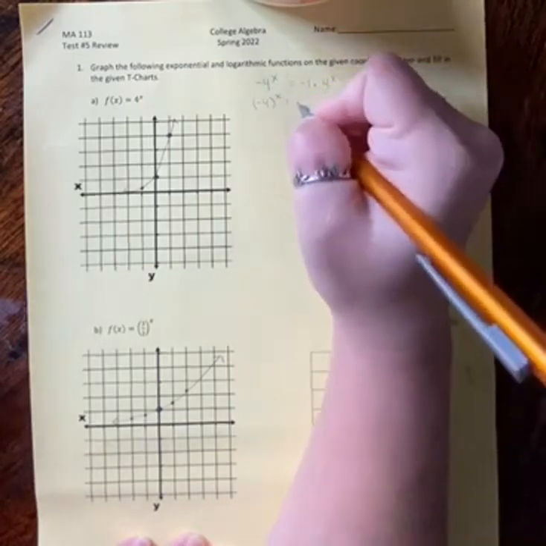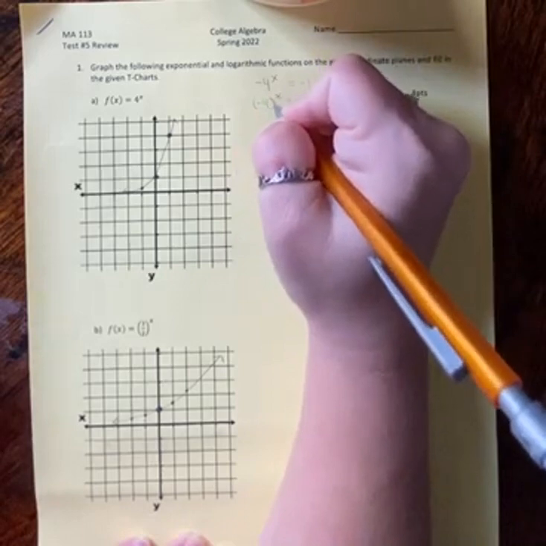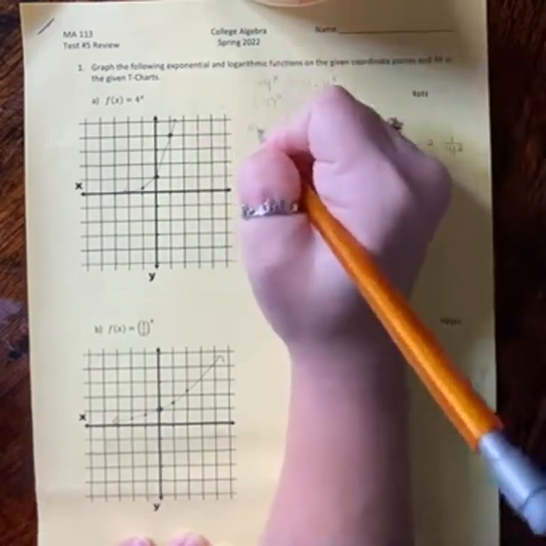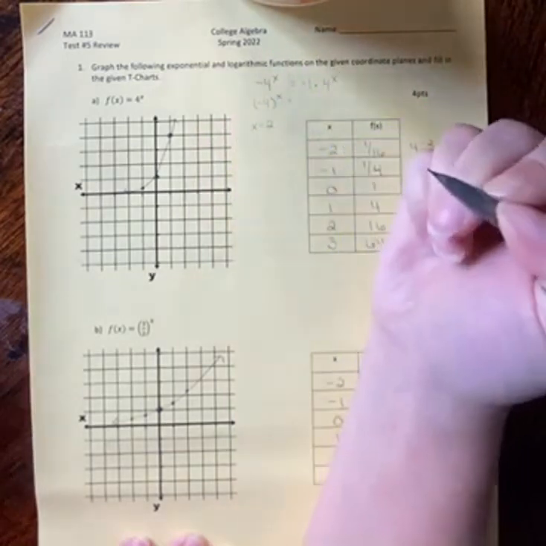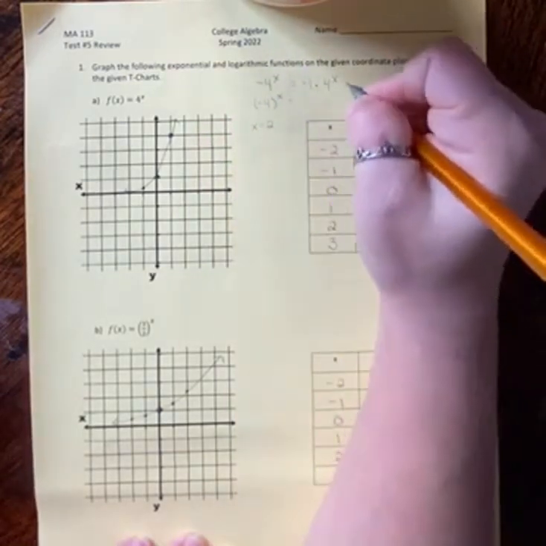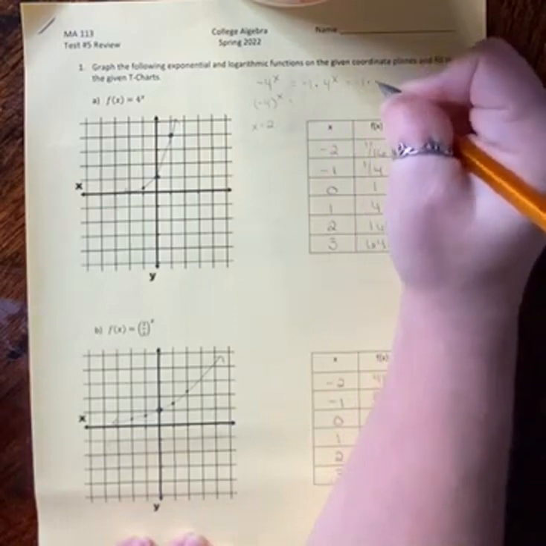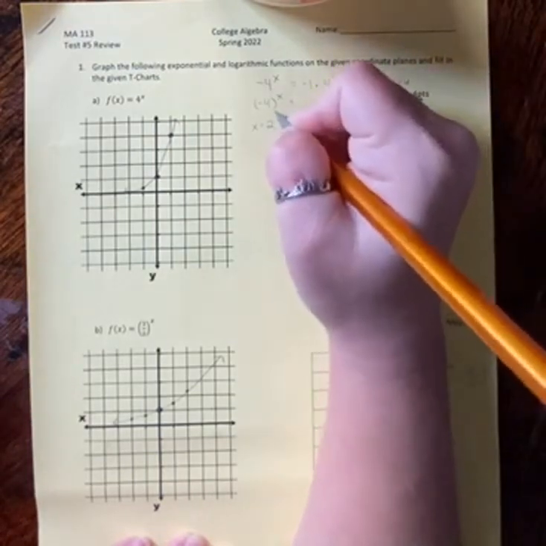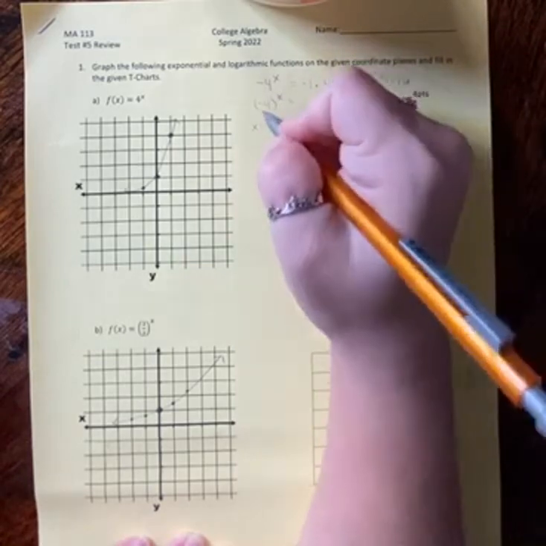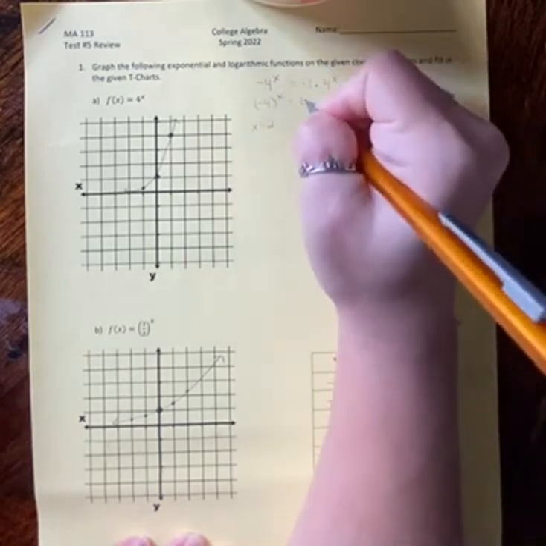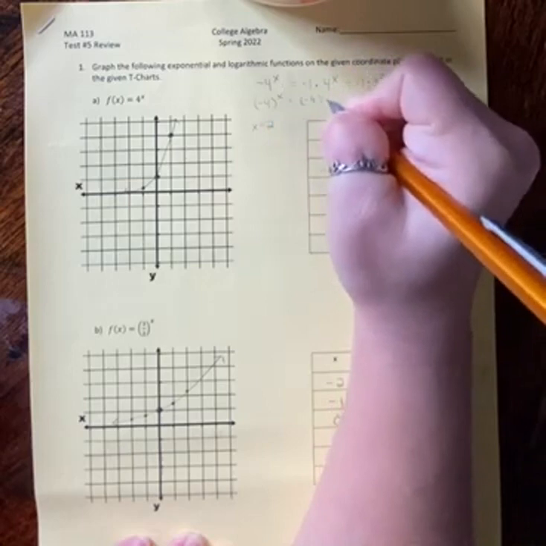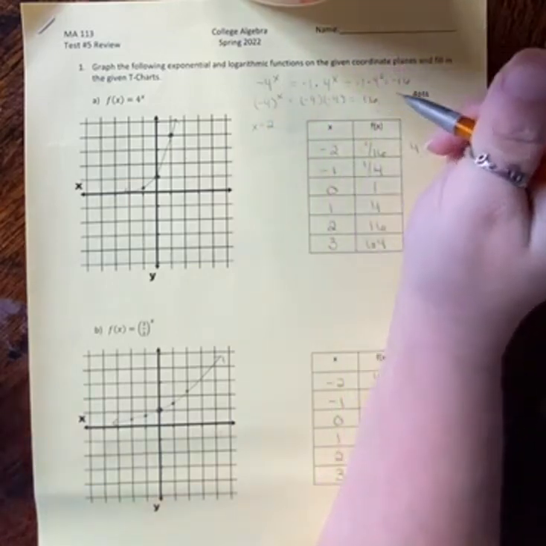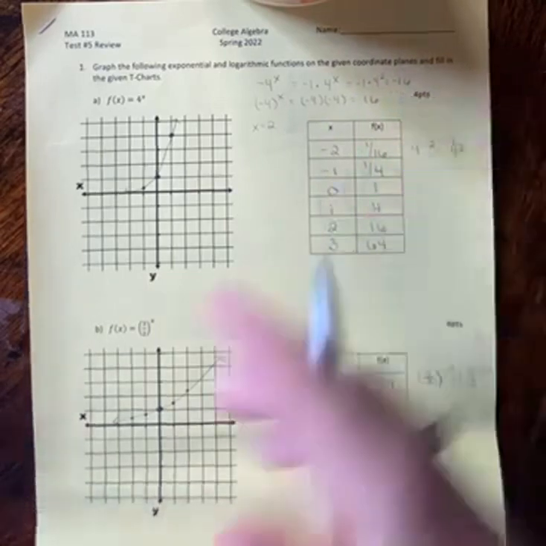Whereas down here, I'm taking -4 times itself however many times x is. So if x equals 2, let's say, then this top one would be -1 times 4 squared, which is -16. Whereas this bottom example where you have the parentheses is (-4) squared, which is -4 times -4, which is +16. So you do need to be careful with those, or you will get them wrong.